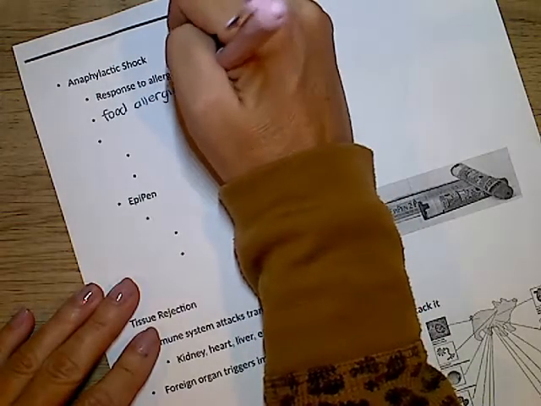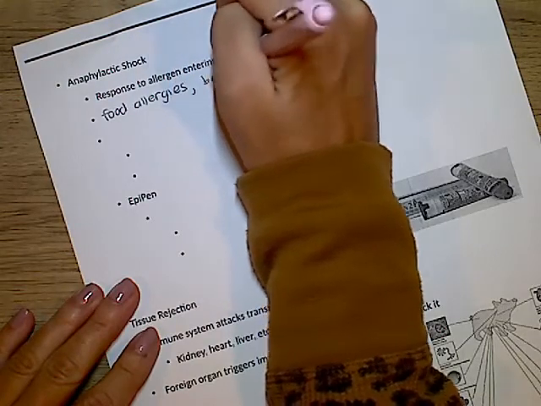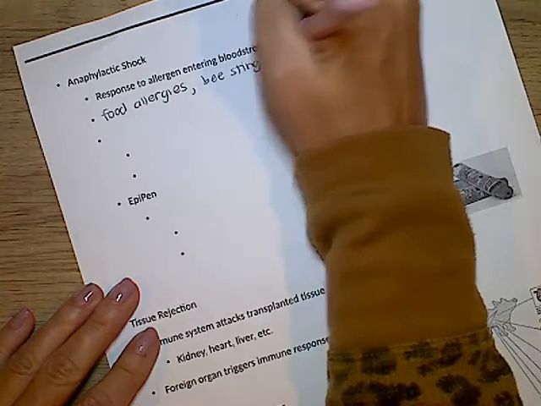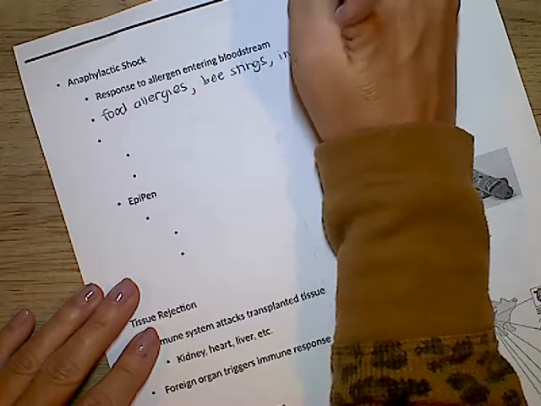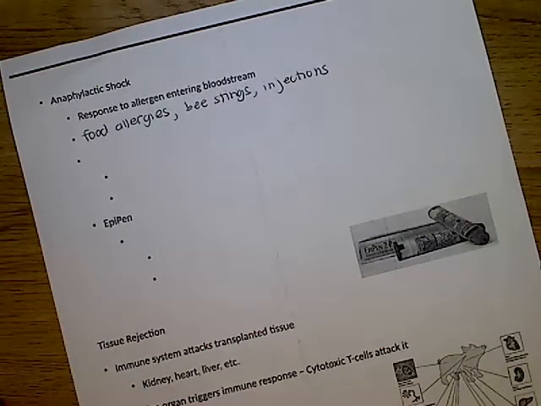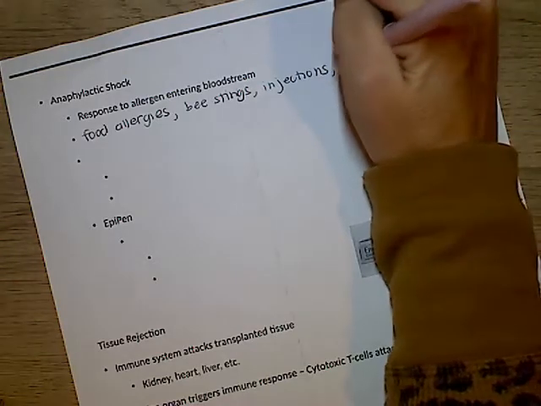Bee stings. A lot of people are highly allergic to bee stings. Sometimes injections, like vaccines. You'll hear of stories of people that have a bad reaction to an injection or a vaccine. And also some medications.